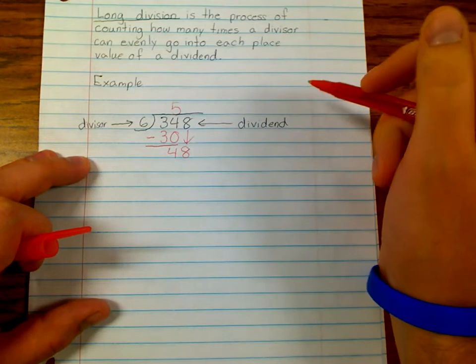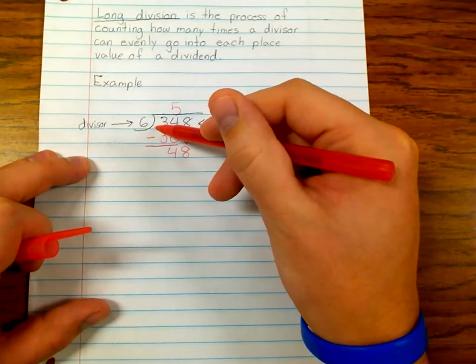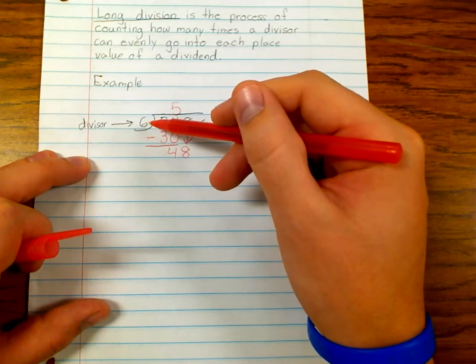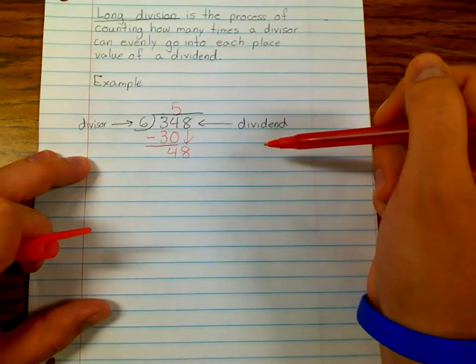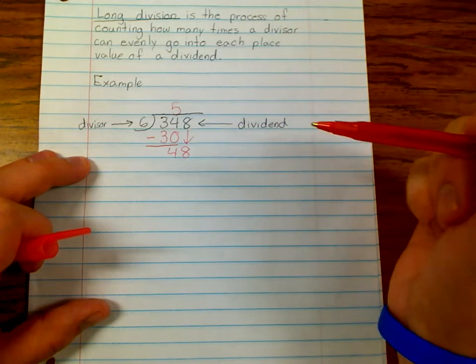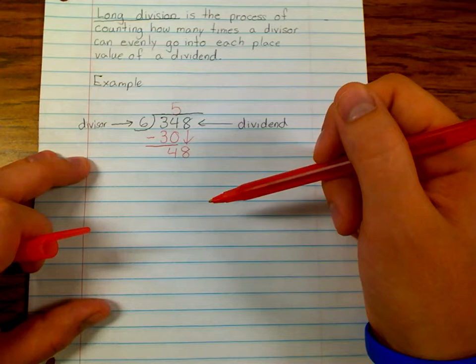Step 1, if you guys don't remember, is how many times can 6 go evenly into this next number? I think to myself, how many times can 6 go into 48? Think about it, guys. Count by 6s. How many times does 6 go into 48 evenly? Turn to your partner and let them know.